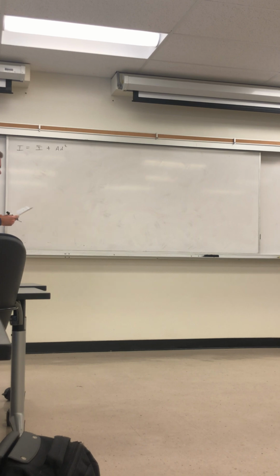Written a little differently, this is the parallel axis theorem. That's the moment of inertia about the centroid, the I bar, and then you have A d squared.